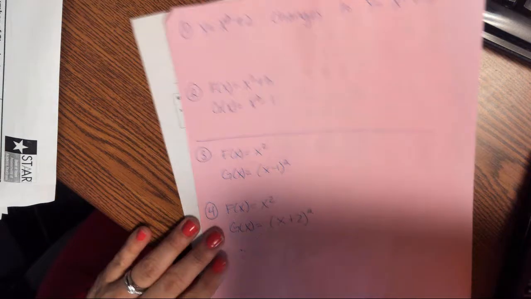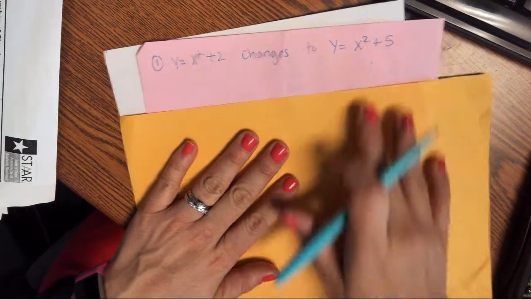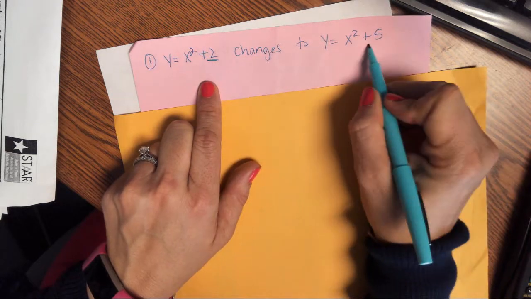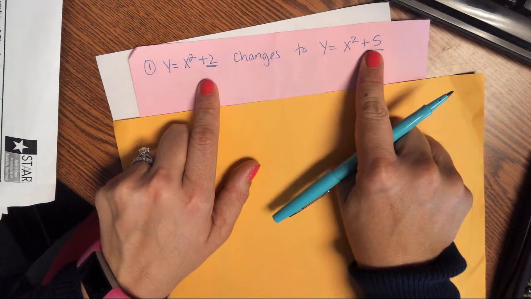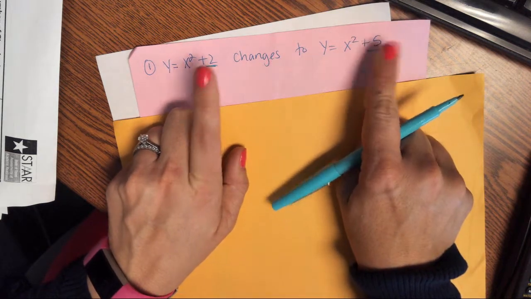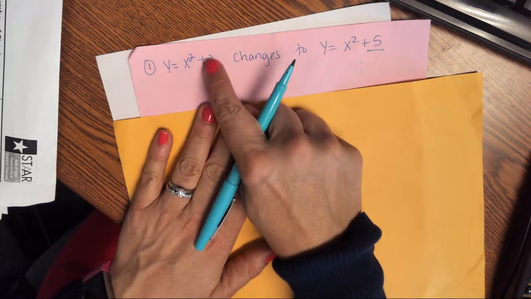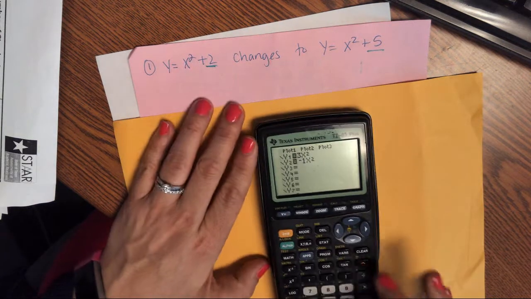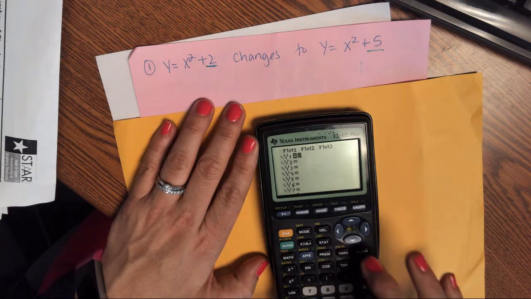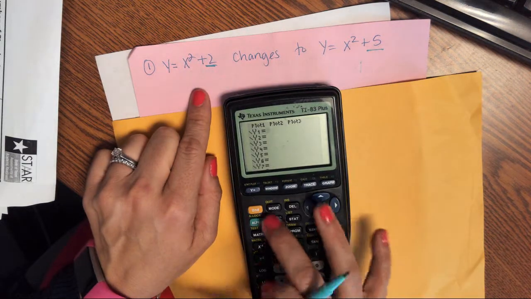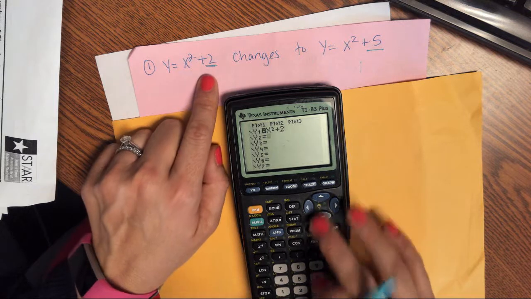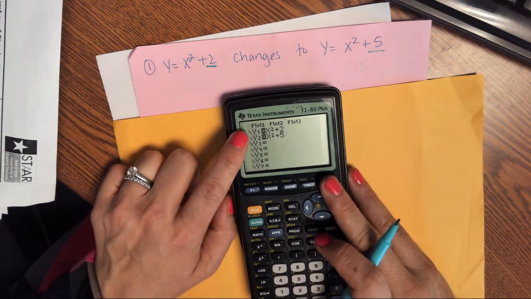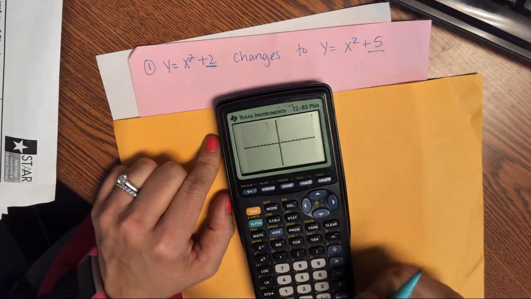All right. The next transformation we talked about is, what if you change the c? Remember, ax squared plus bx plus c, then c is the number by itself. So when we change it from 2 to 5, we're going to talk about what happens. I'm going to type in x squared plus 2 into y1, x squared plus 5 into y2, and we're going to watch what happens.